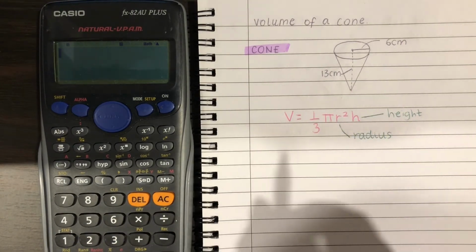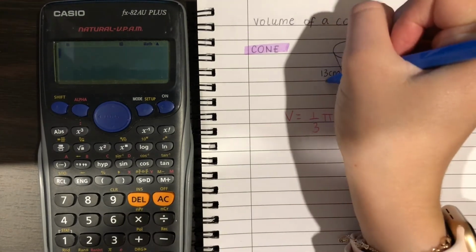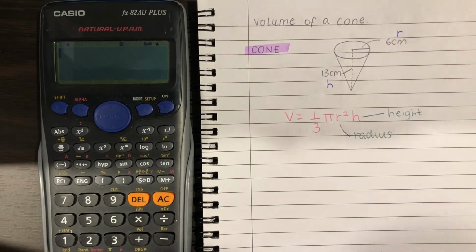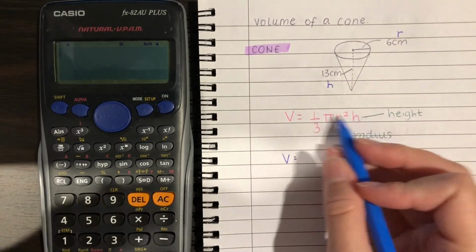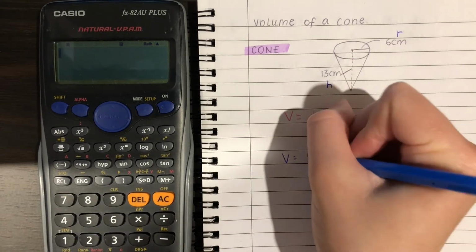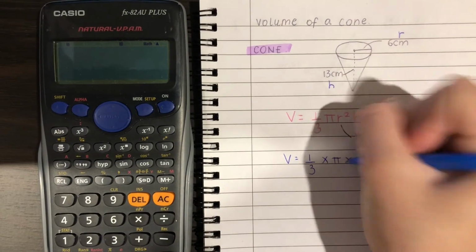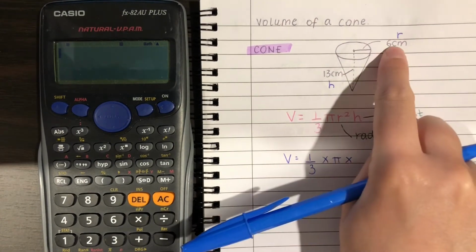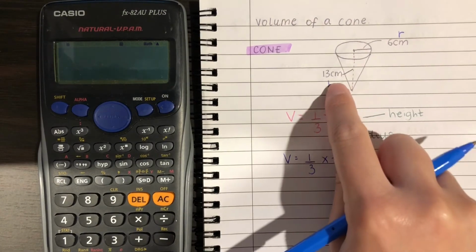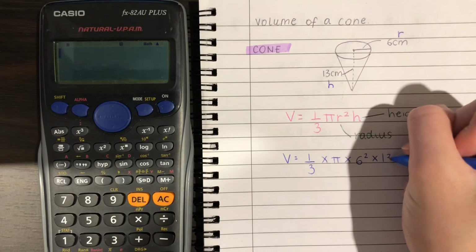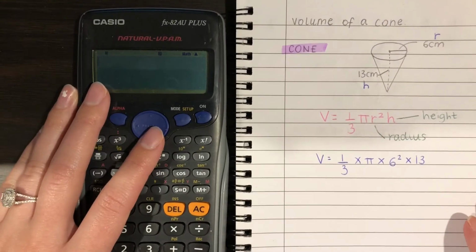Okay, the radius is 6, that's given to us, and our height is 13, and they're both in the same units, so we can substitute. Now remember, imaginary times sign when there are no gaps. So we've got V equals 1/3 times pi times the radius squared, which is 6, times the height, which is 13. And we put it in our calculator exactly how we see it.